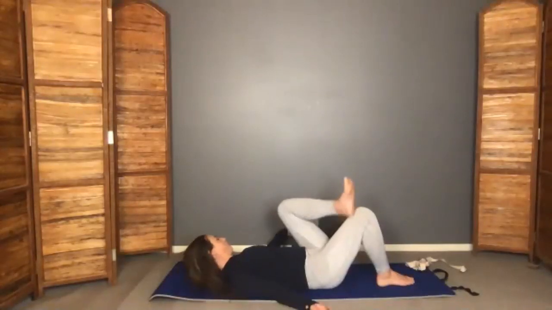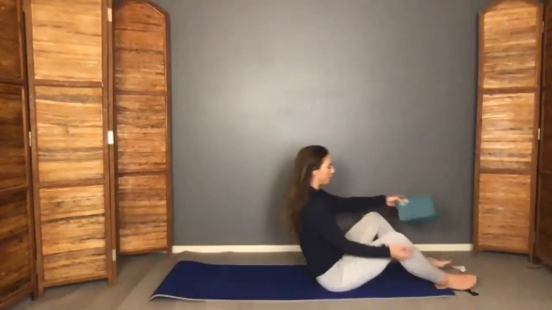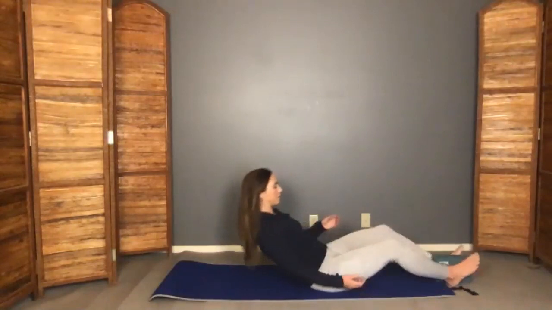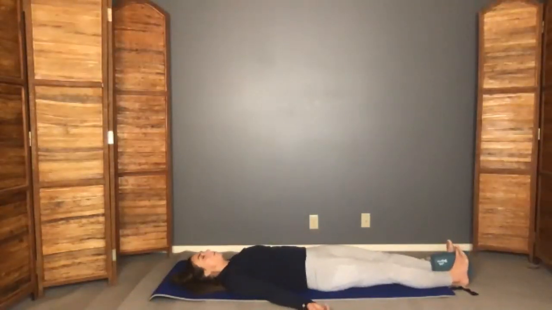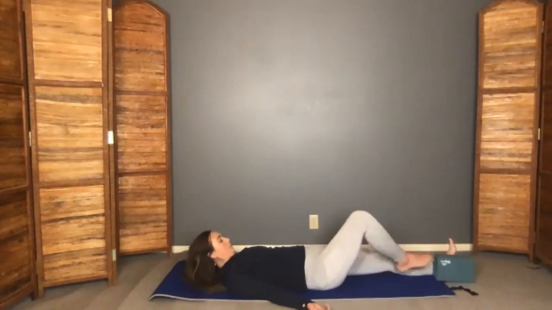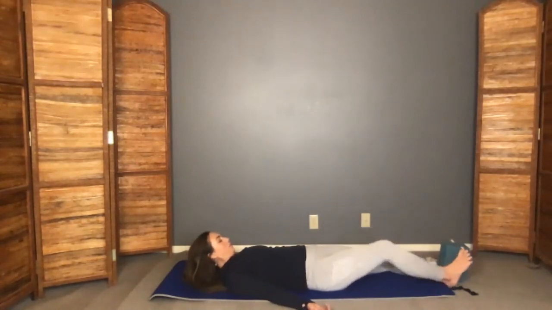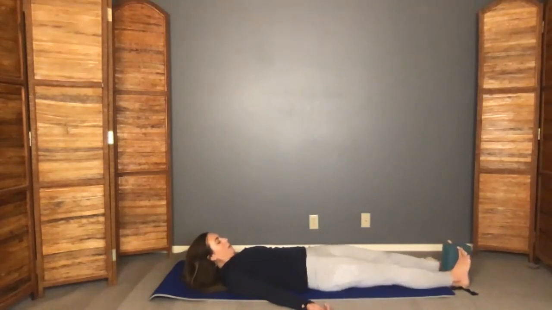And then place your block between your feet with your legs straight. Soft knees, ankles flexing back. I'm going to make my block go up. So feet straight, outer edges of the feet pulling toward you, knees slightly bent or just not locked. Ankles cranking, arms out to the side.